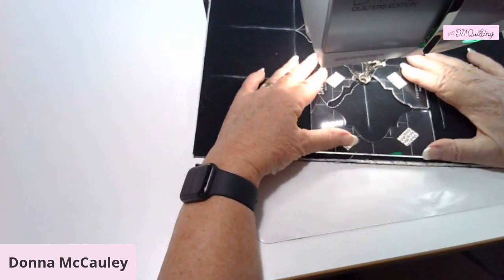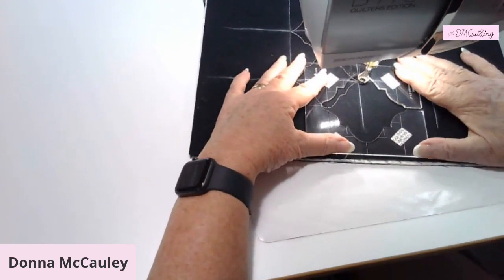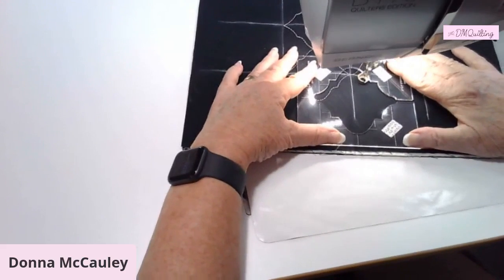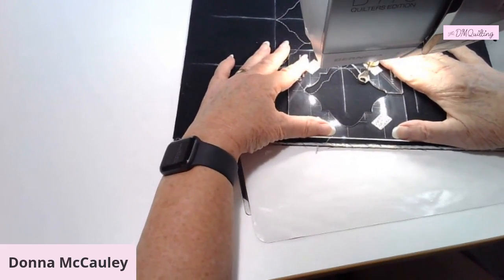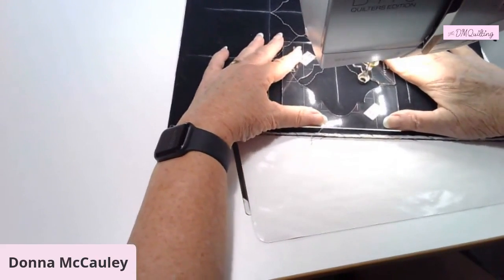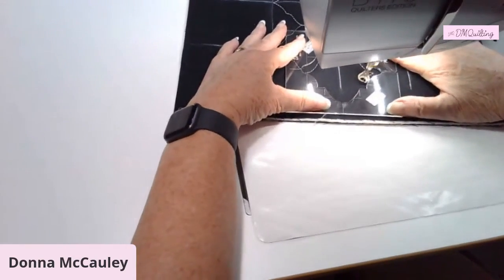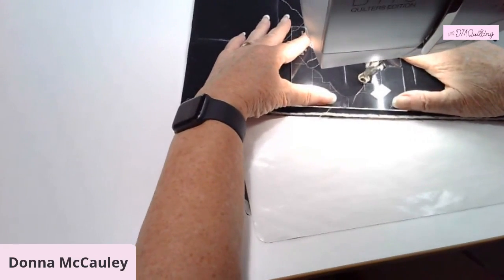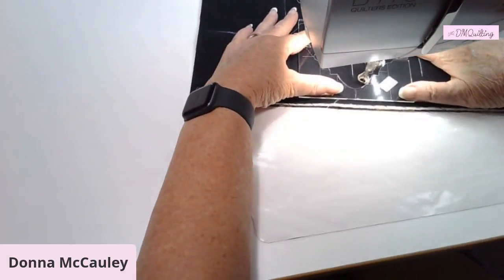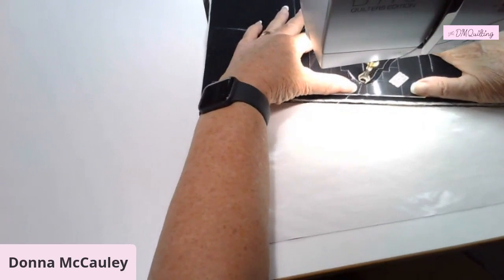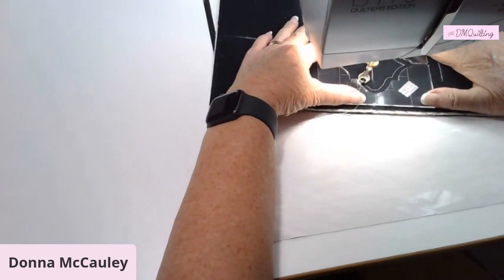And so when you get to your outer edge, you do the same thing. In order to go back, though, the other direction, we will need to come back and do some travel stitching.